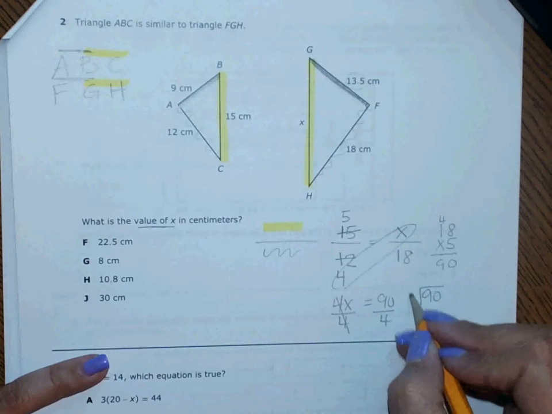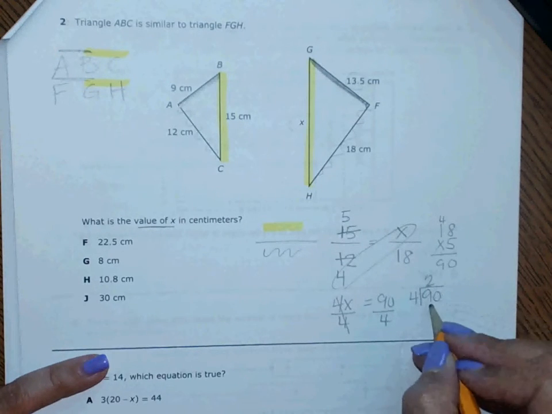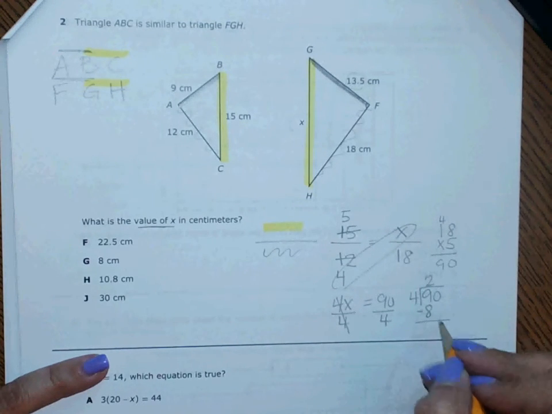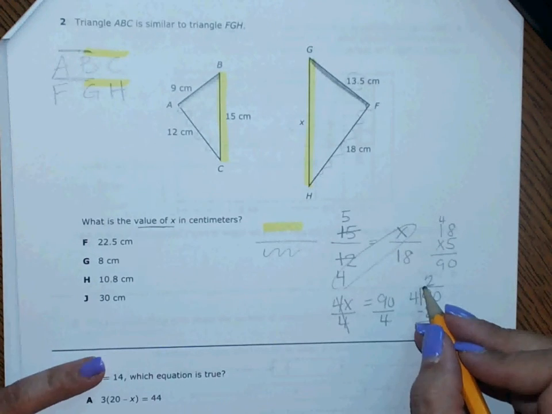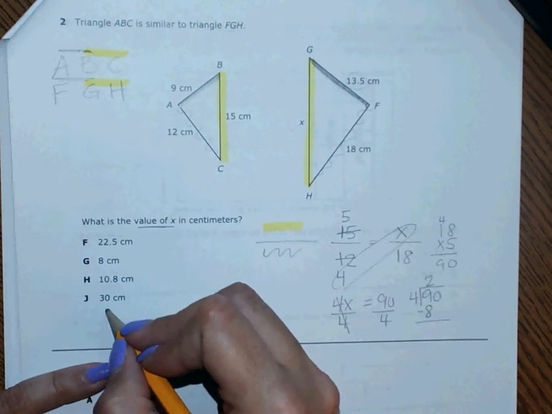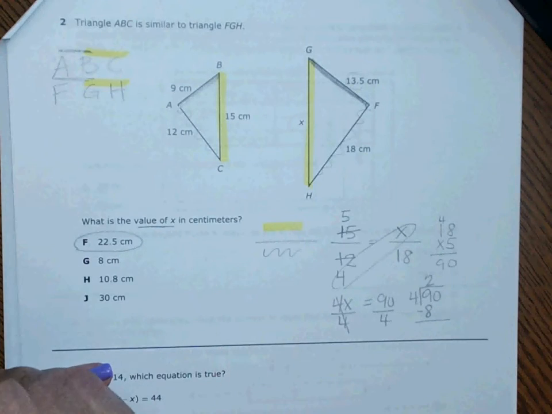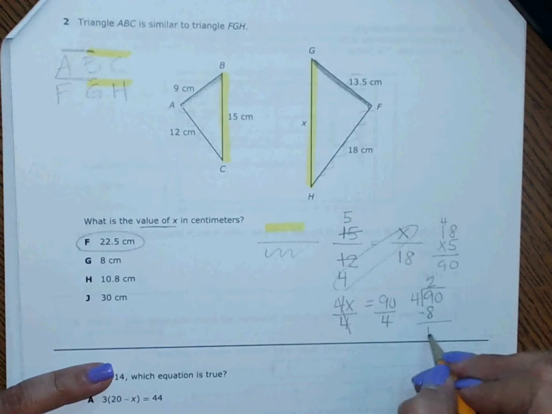Cancels, 90 divided by 4. 4 into 9 is twice. And actually I'm going to stop right there because I know that my answer has to start with 2. If I look at my choices, this is the only one that makes sense. Okay, but I'll go ahead and finish this for you.